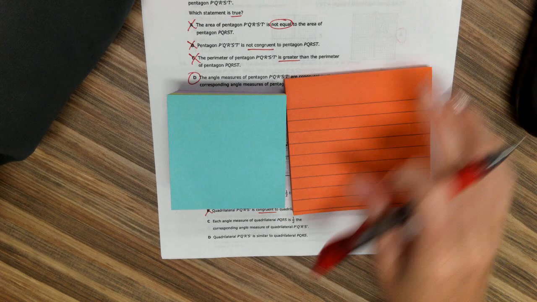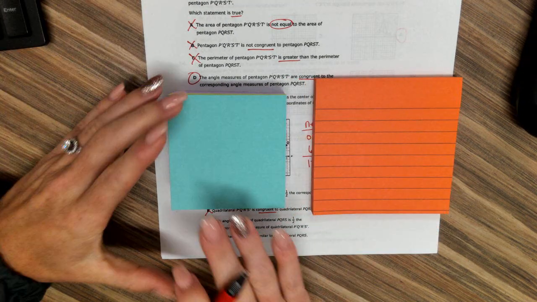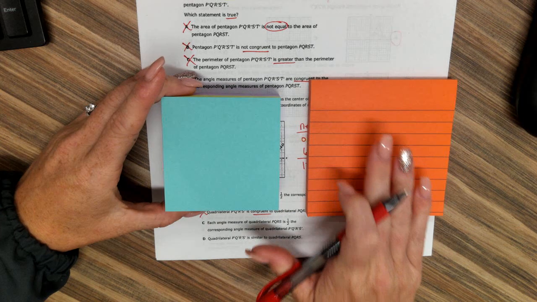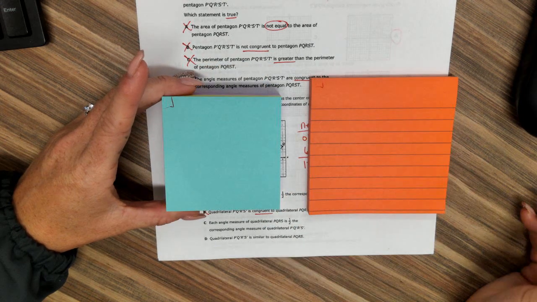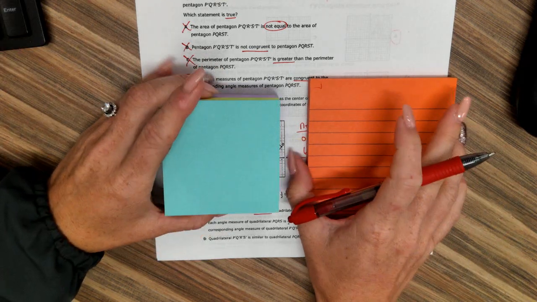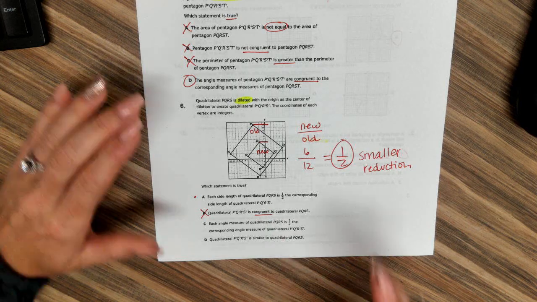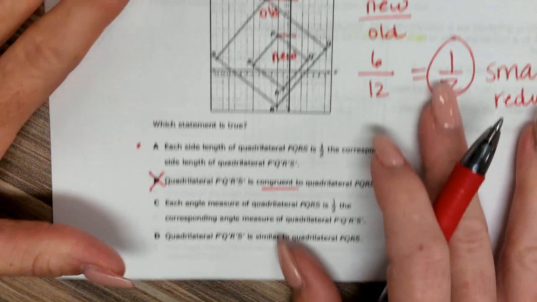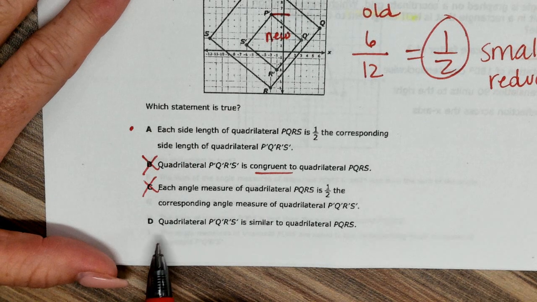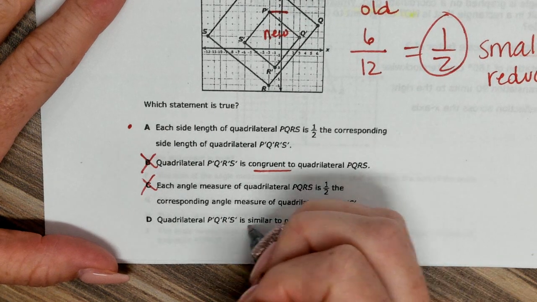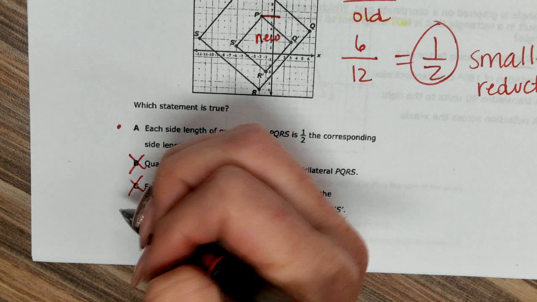And this is another square. This one's smaller. If I dilate this to make this, are the angles still 90 degrees? The angles will stay the same, because otherwise it would change the shape. That's the only thing that stays the same when you dilate. So no, the angle measures are not 1/2. The angles are the same. The quadrilateral is similar. Yes.